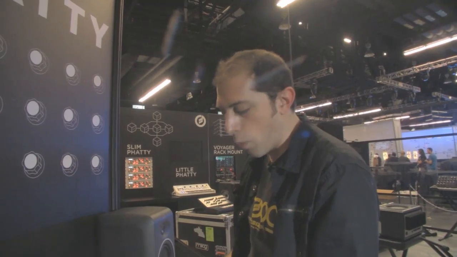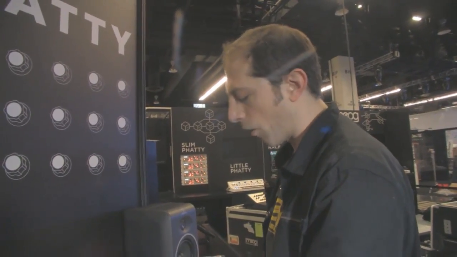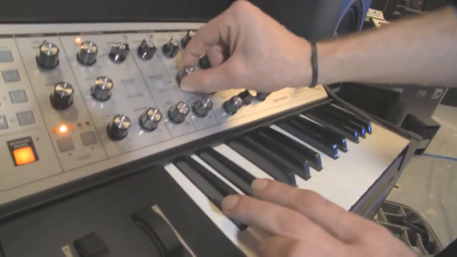With this linear detuning that we have, you have exactly the same amount of beat frequency anywhere you want to play on the keyboard, which really opens up these incredibly rich tones that are playable across a wider range than you'd get on a typical analog synth. So that's a lot of detuning in the bass range.